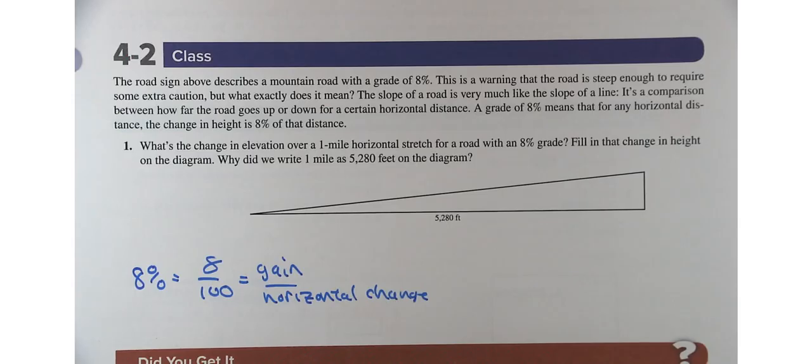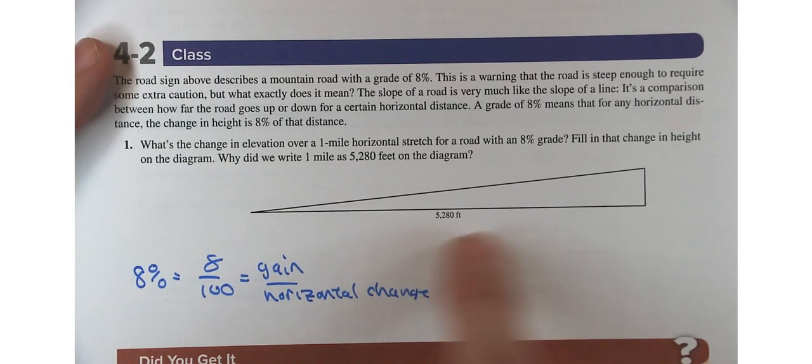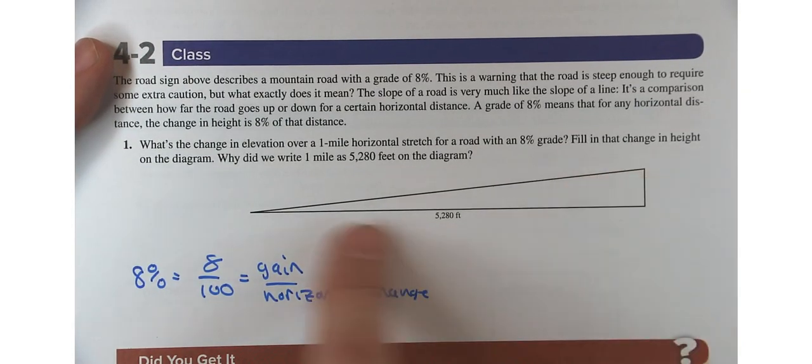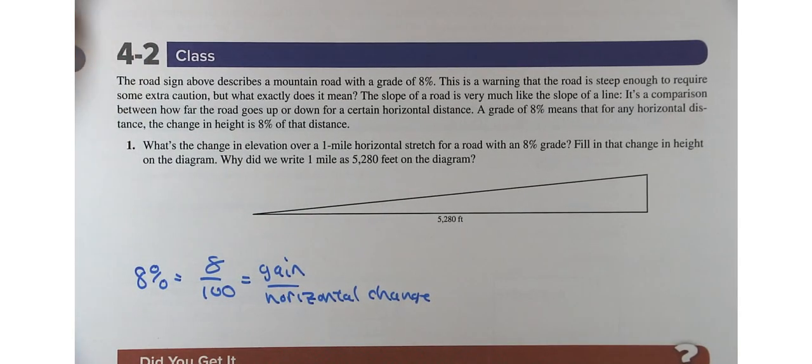So, okay, it'd be kind of interesting to figure out, how much do we gain in altitude in traveling a distance of 1 mile if we're at an 8% grade? 8% would be pretty make your car unhappy. It'd make you really unhappy if you had to, say, cycle up that.